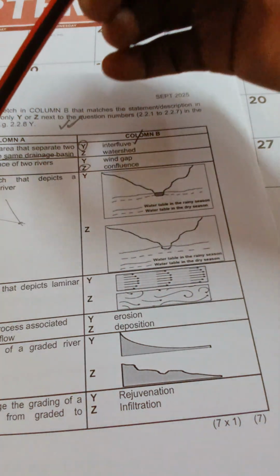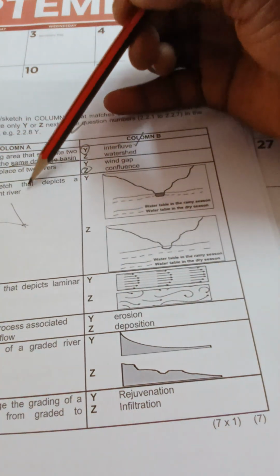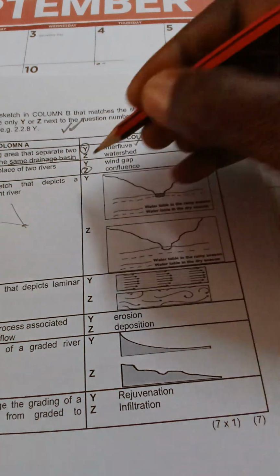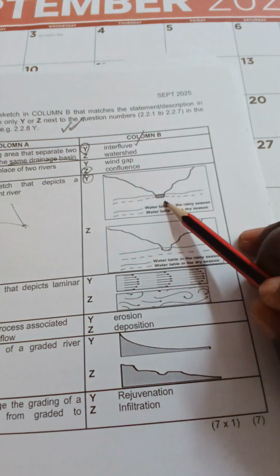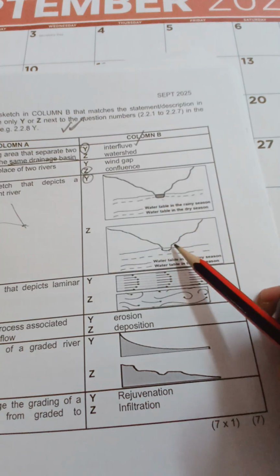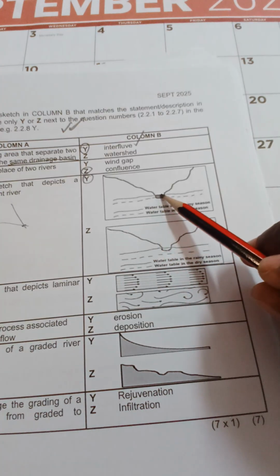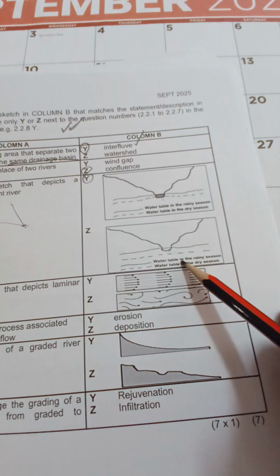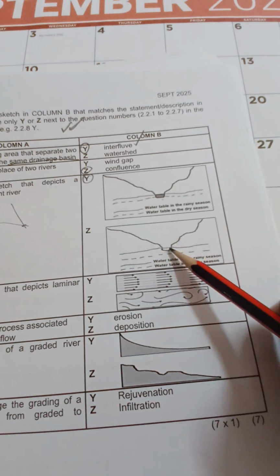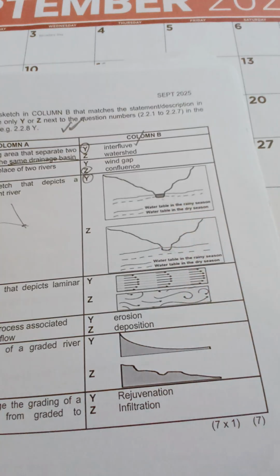So the question reads, the sketch that depicts a permanent river, 2.2.3, that would be your Y. Why are we saying permanent? Because the water table is touching the base of the riverbed, which means this river flows throughout the whole year. You can see this one, it's only when we have got rainfall during the rain season. But when it's dry season, you can see there is no water flowing here because it's non-perennial, it's not permanent. So the answer there is Y.